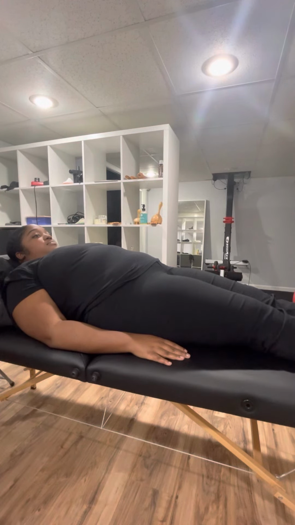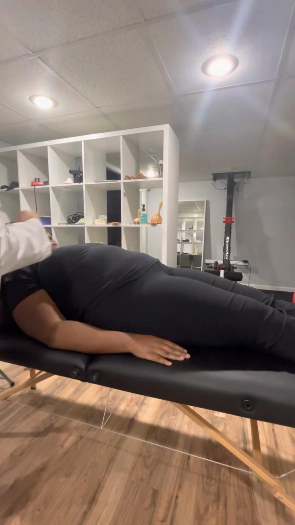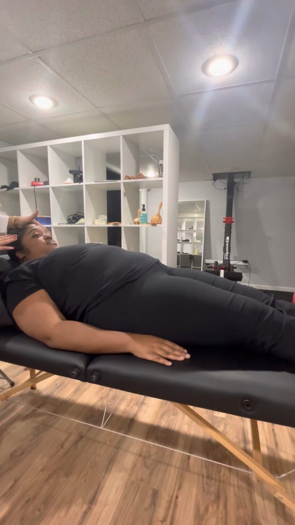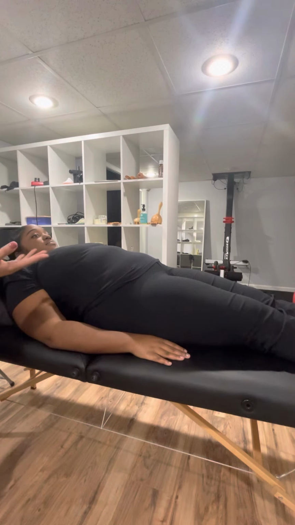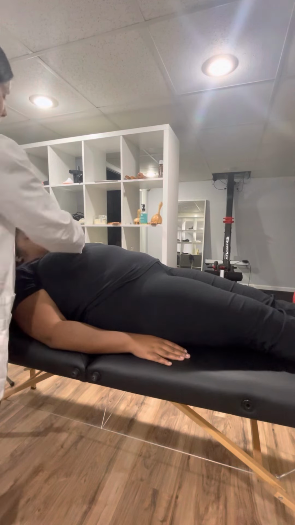Okay, from there we're going to check her pulses. Let's start with her temporal pulses. We're going to feel the temporal pulses, make sure that they're present. We already assessed them, but we can assess them again. The carotid pulses, we assess them bilaterally.